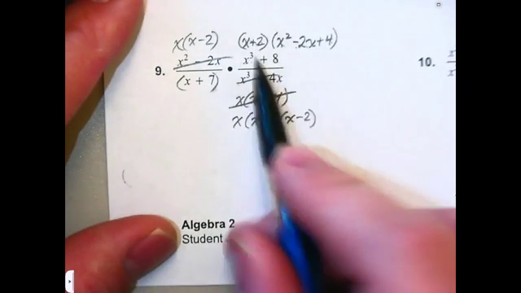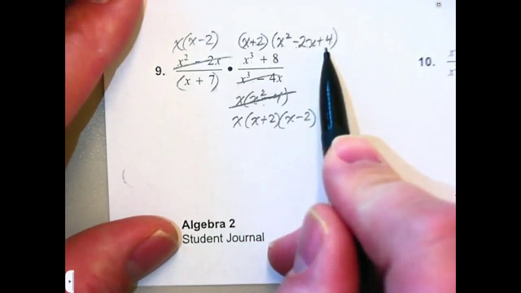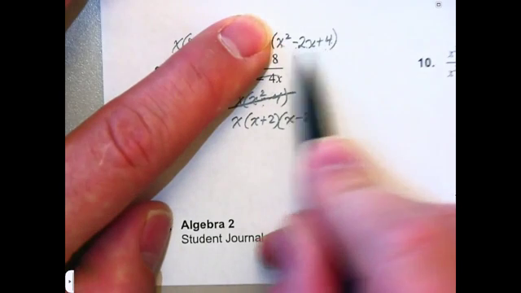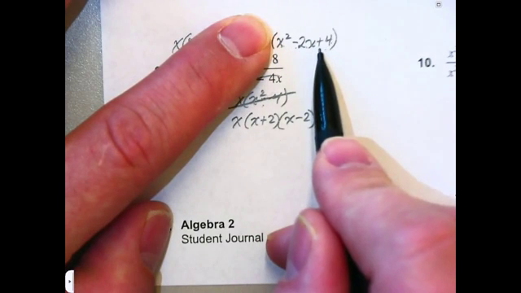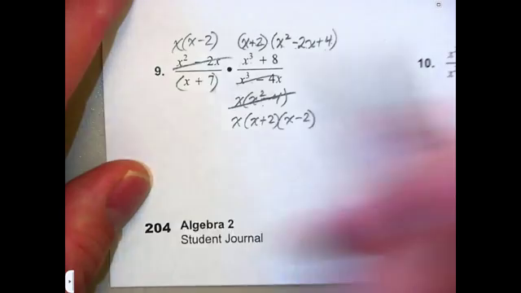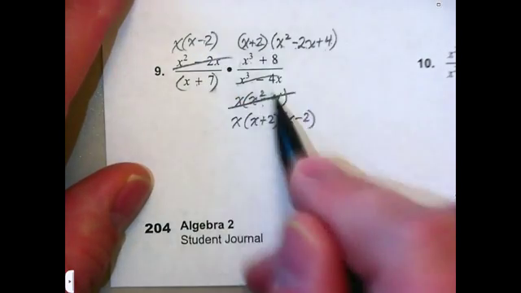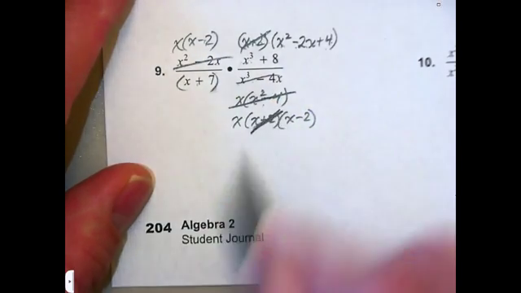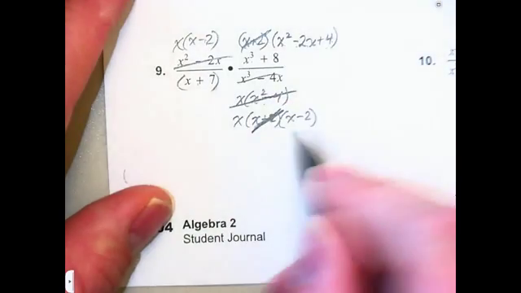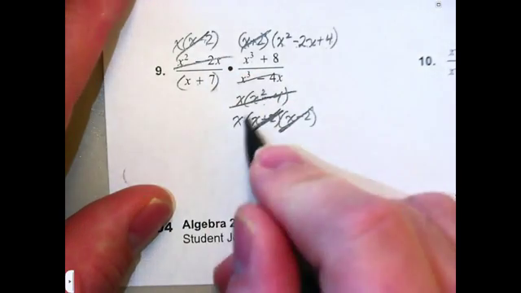All right. So you're here. Can you factor this? The quadratic? No, you can't. Okay. So now we look to reduce. Can't reduce here. You can reduce here. Cross reduce that and that, that and that.